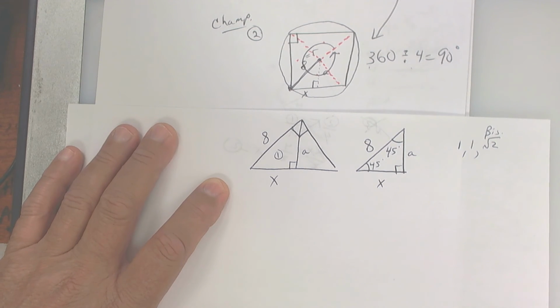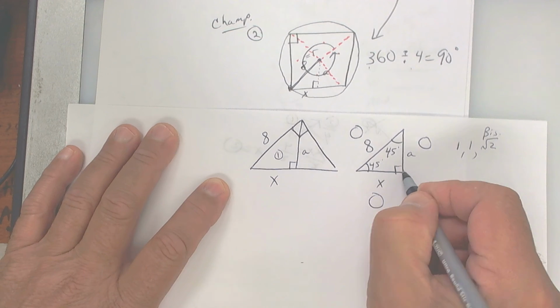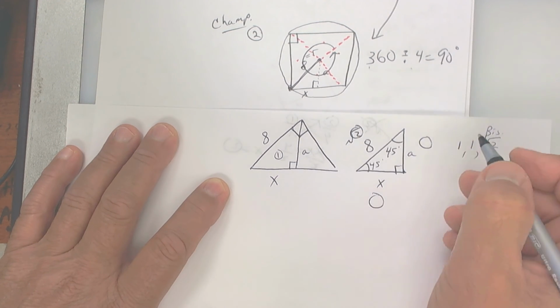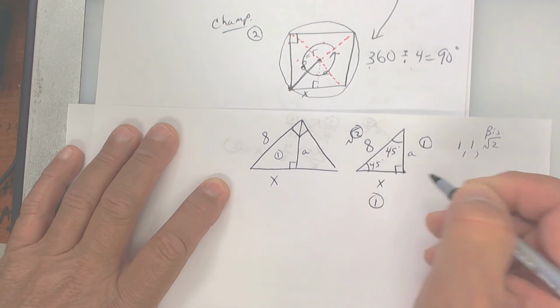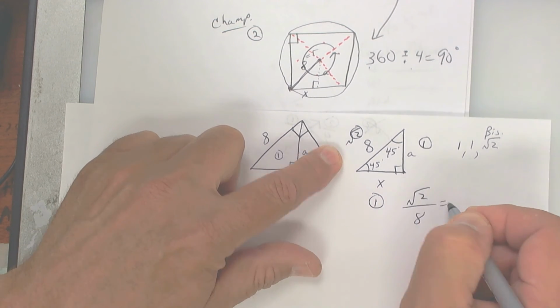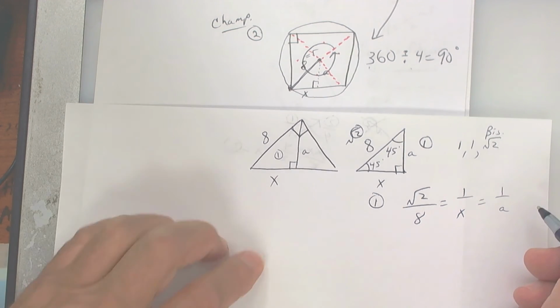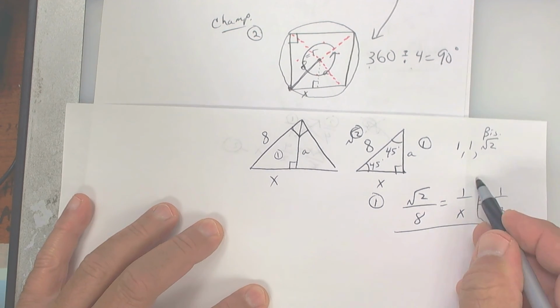So at this particular point, you're going to put your circles. Across from the 90 is going to go the square root of 2. This is going to be a 1 and a 1. Put your circles at the top. So square root of 2 over 8, 1 over x, and 1 over a. Okay, now we're set up. We're going to find x.